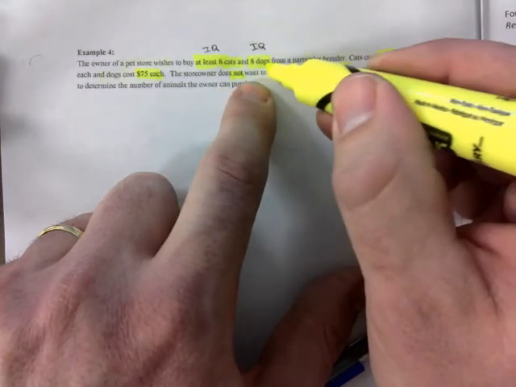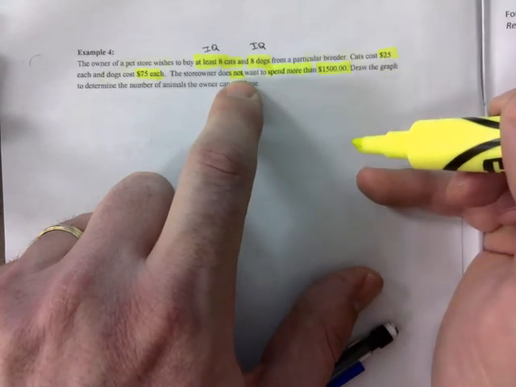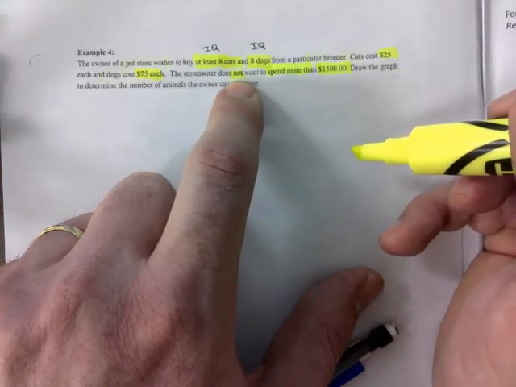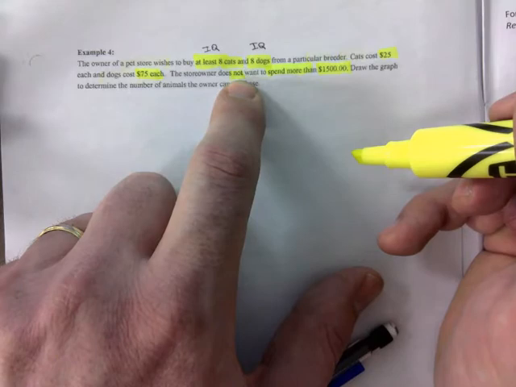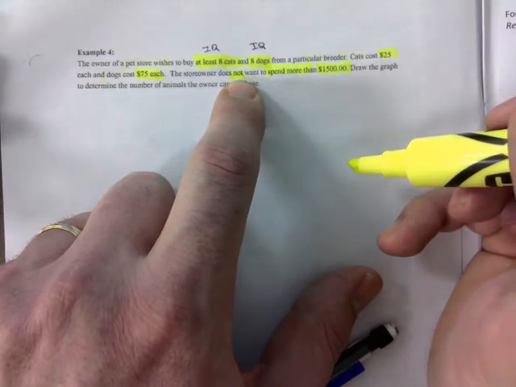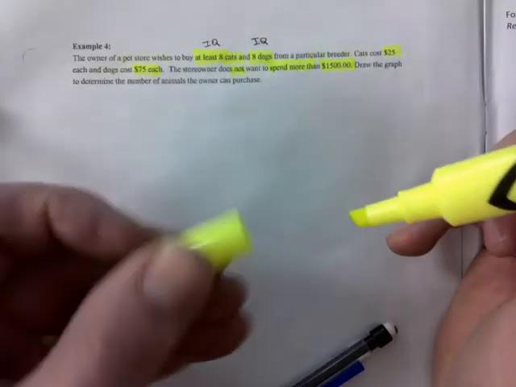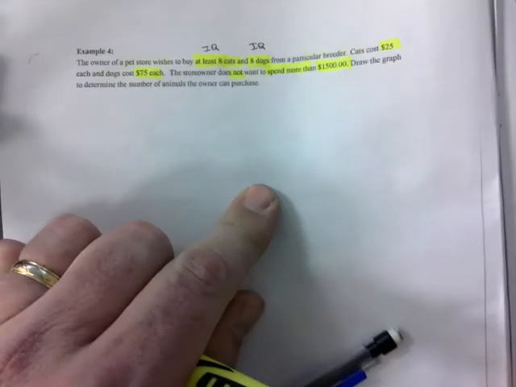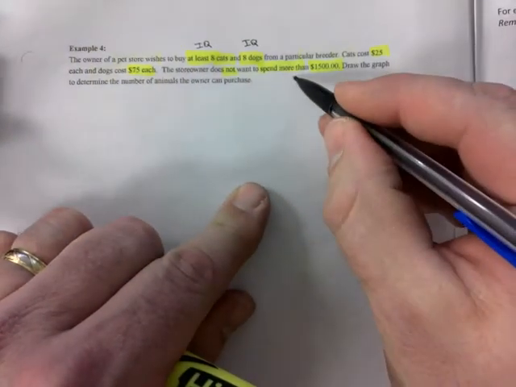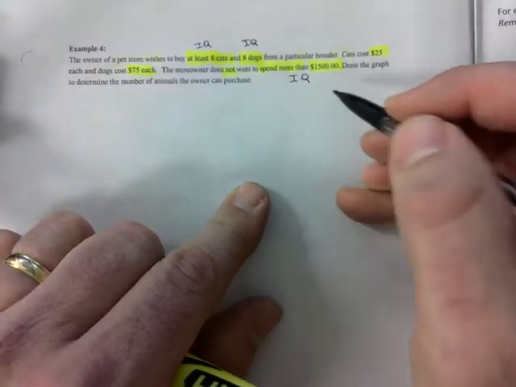Not spend more. So it's basically will spend no more than $1,500. So it's just worded a little differently, but you should still be able to identify that that is an inequality right there. It's not just a fact. There's a limitation to it, right? You can't spend more than that.